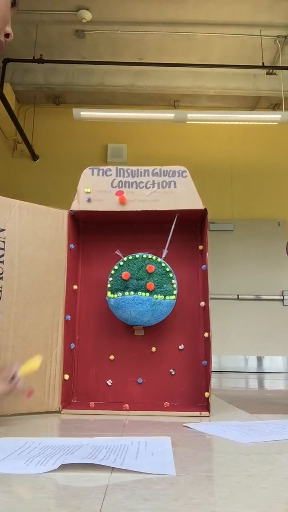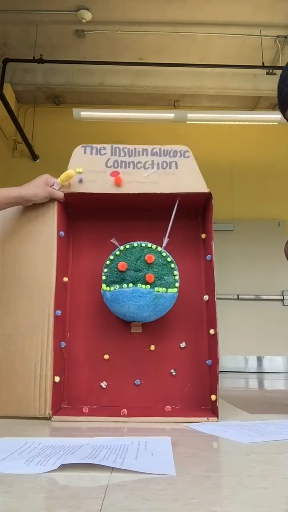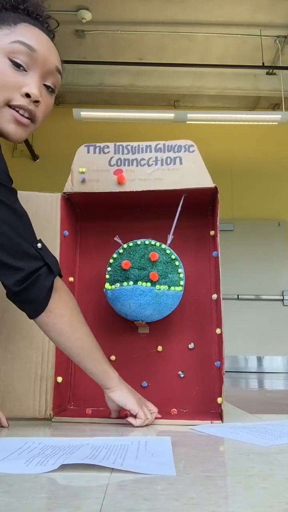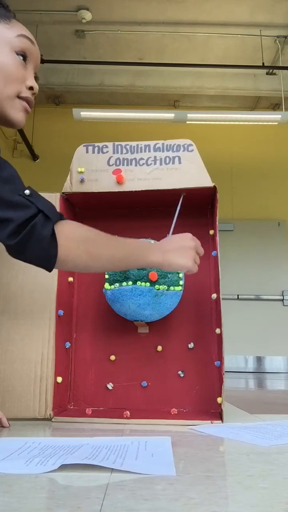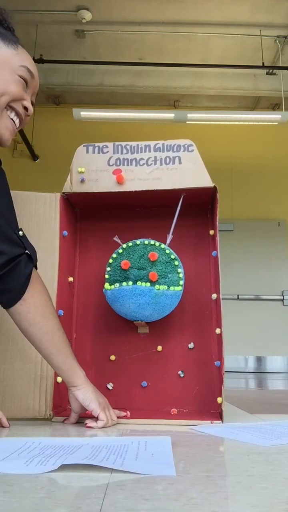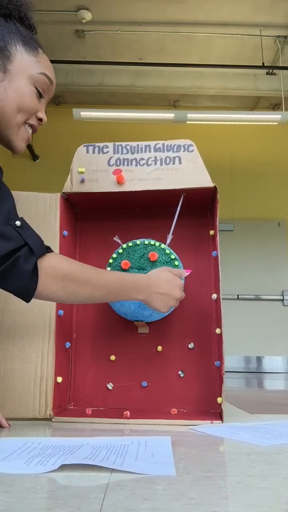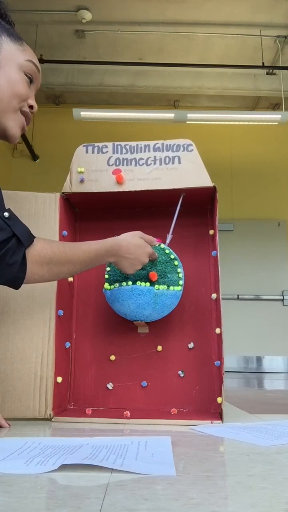Okay, so we're just going to explain some of our parts on our project. So this right here is our cell, and this is the inside. The red stands for the blood, and this is the glucose. So this is our insulin receptor, and this counts as our cell wall, and this is our GLUT4 transport proteins.